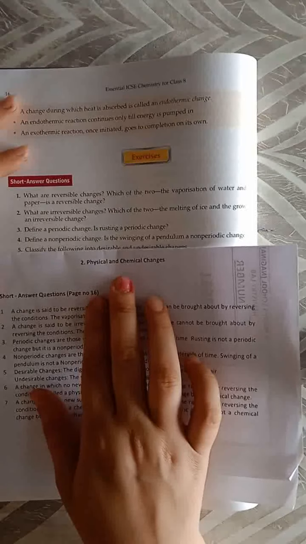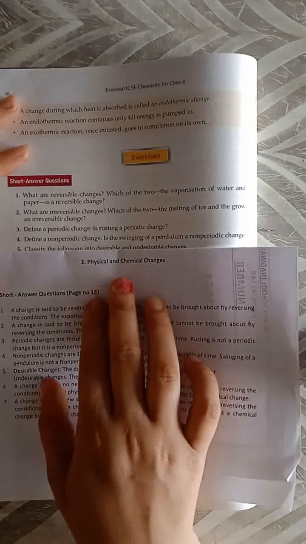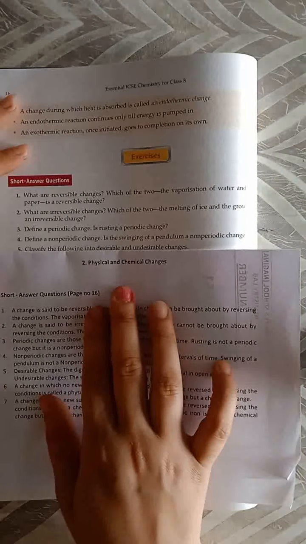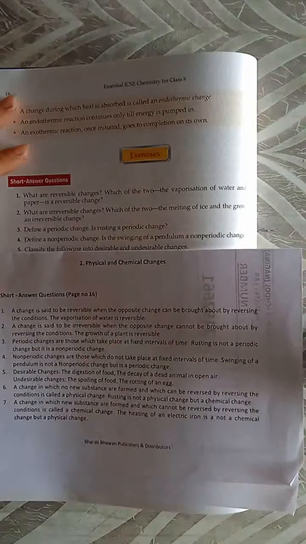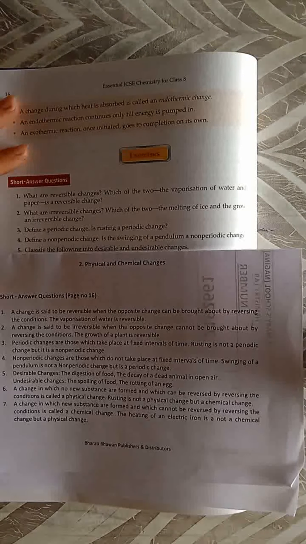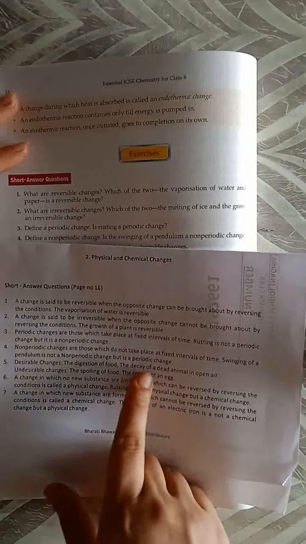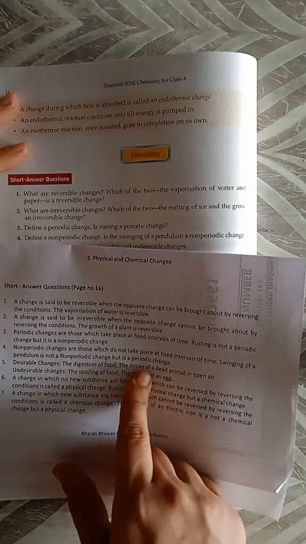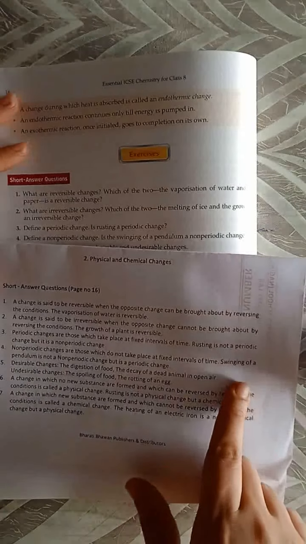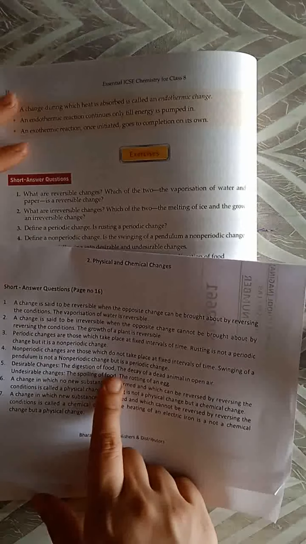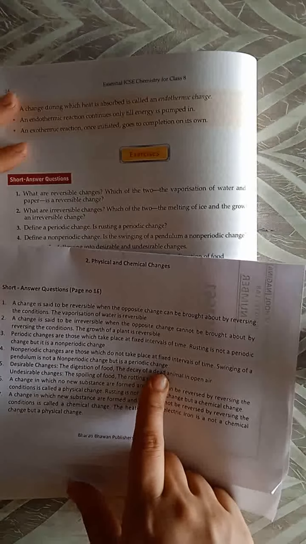Next one is define a non-periodic change. Is the swinging of a pendulum a non-periodic change? So now we will discuss non-periodic change, just the opposite of the previous answer. Non-periodic changes are those which do not take place at fixed intervals of time. Swinging of a pendulum is not a non-periodic change, but it is a periodic change.